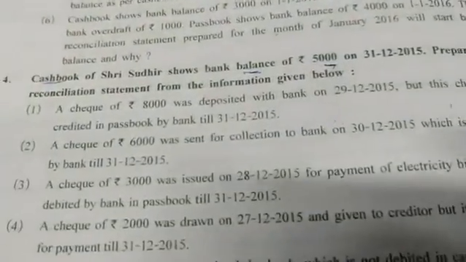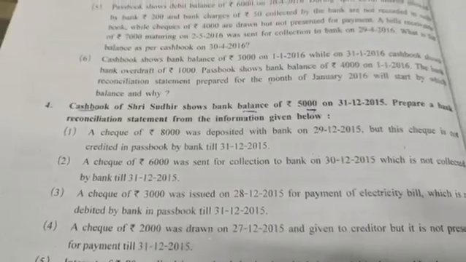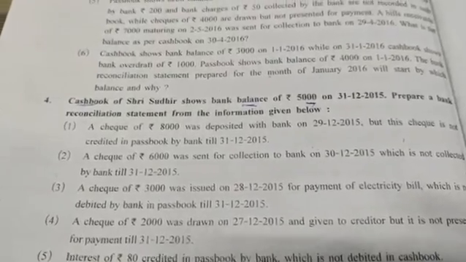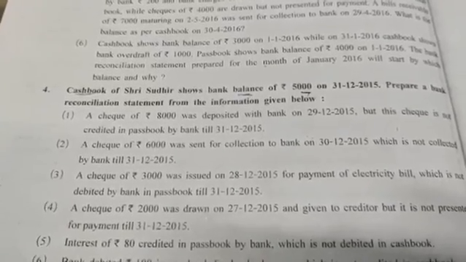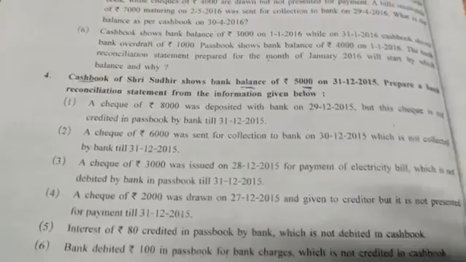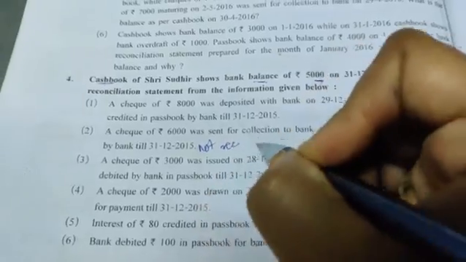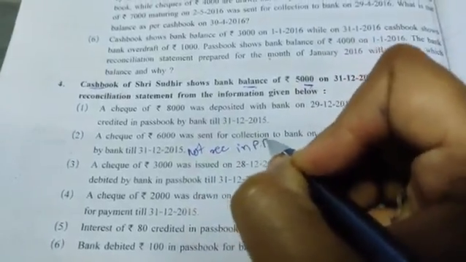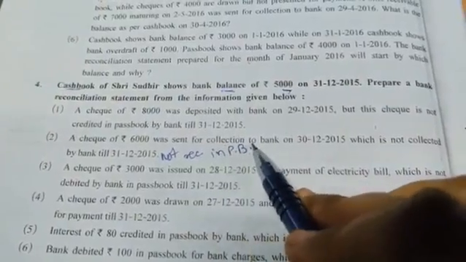A check of 6,000 was sent for collection to the bank on 30/12/2015, which is not collected by the bank till 31/12/2015. See, not collected by the bank means it is not recorded in the passbook.